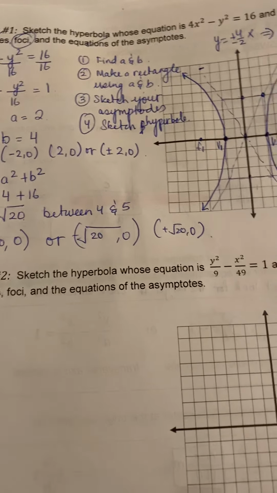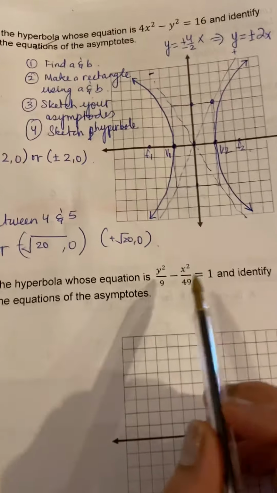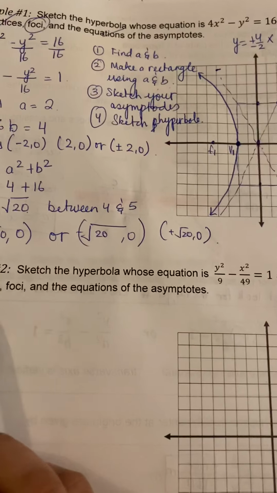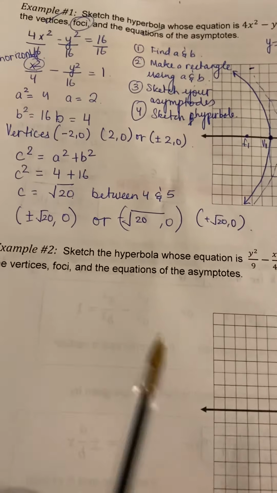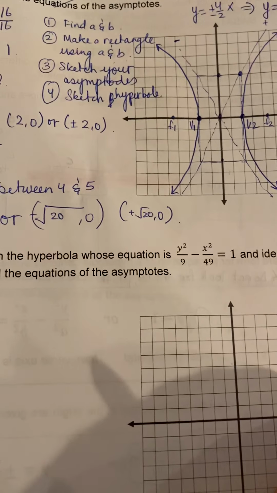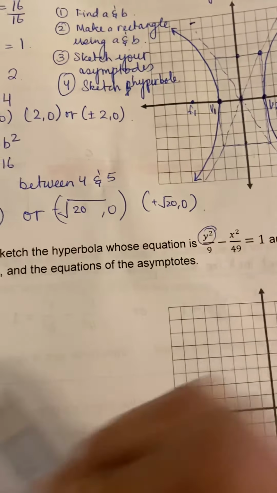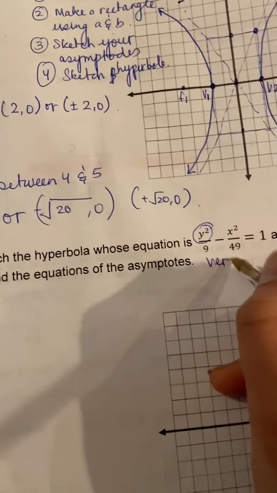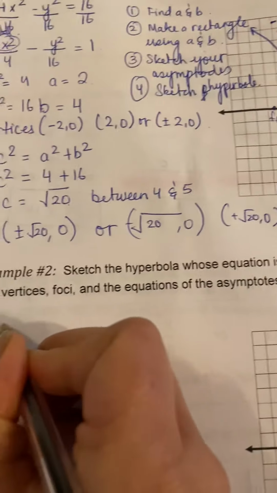Okay, so I think you tried the second one. Let's do this. Here the equation's already given to you in standard form, and you are again to identify the same things, the vertices, the foci, and the equations of the asymptotes. So now first thing to determine is whether it's a horizontal or a vertical. You look at what is first. Y squared is first, so it is a vertical, right? So then your a square is what?